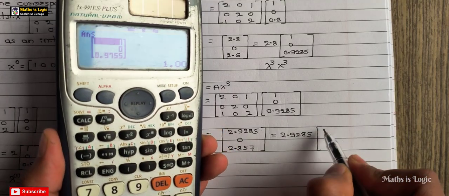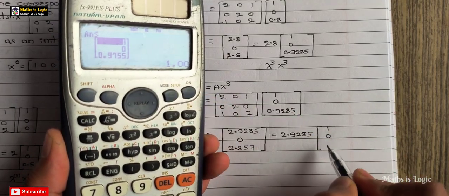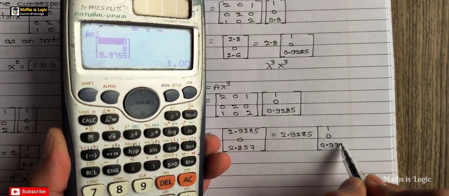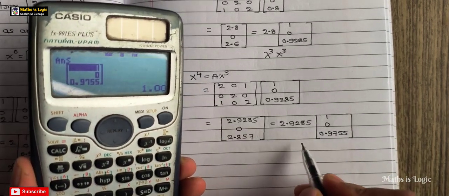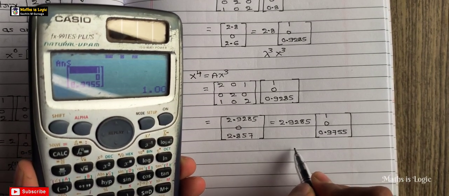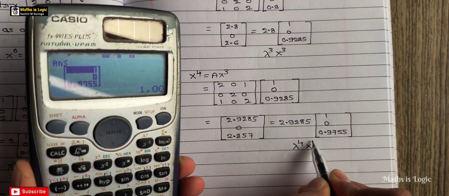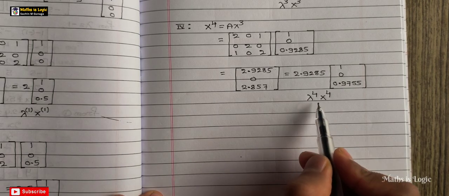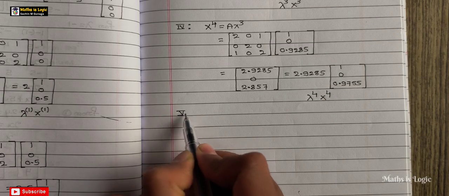So that time here we get 1, 0, 0.9755. This I am going to denote by lambda 4 and this x4. So now the fourth iteration is over. After completion of the fourth iteration, go for the last iteration, that is the fifth iteration.